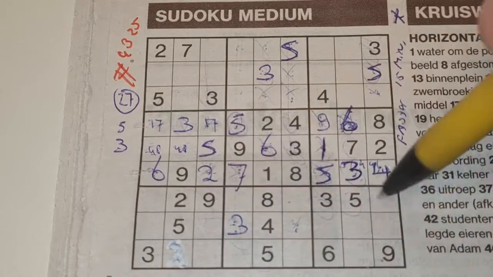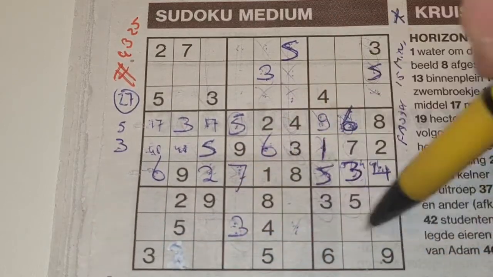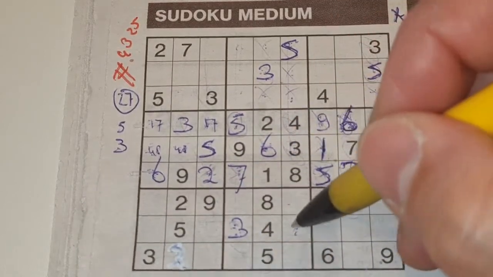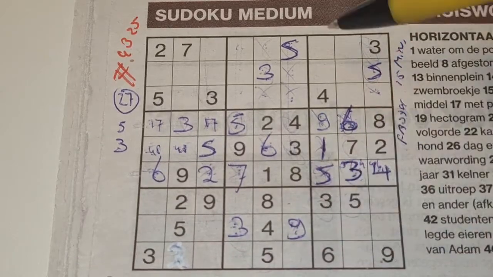We have a 9 in this row. 9 in the last row. So the row between, the only place left for the 9 should be there.